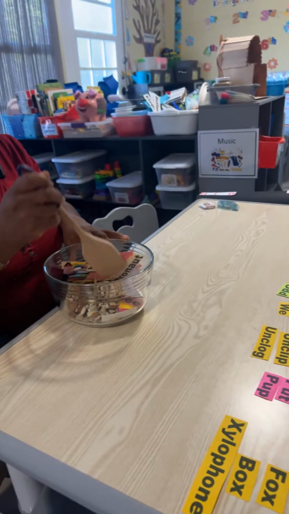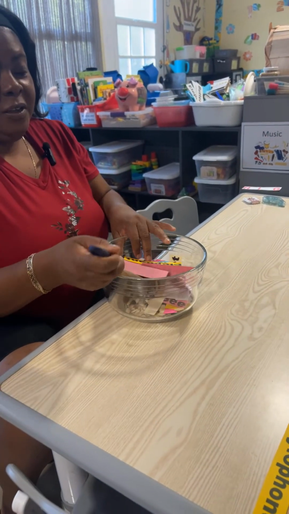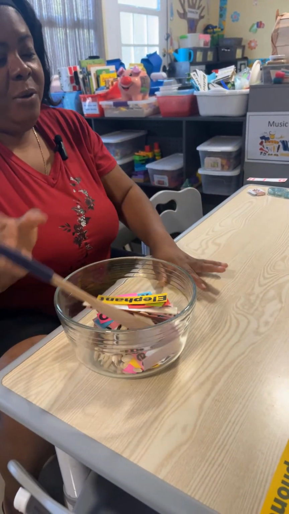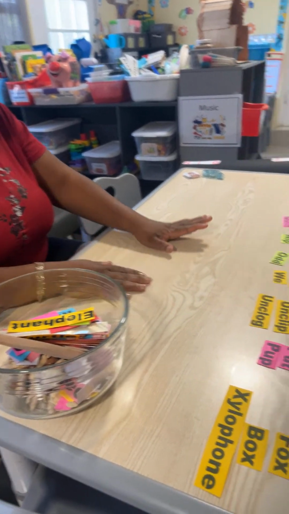Again, 3 children. One is stirring the soup for you as you're adding the words in there. The other 2 are going to the pile to look for letters for you. So again, I'm gonna start here.